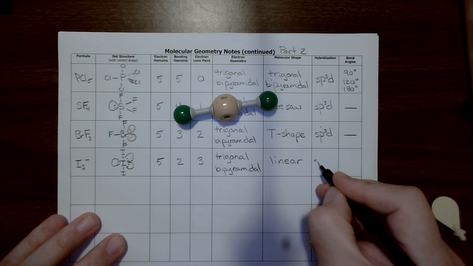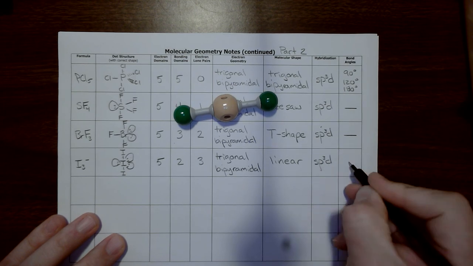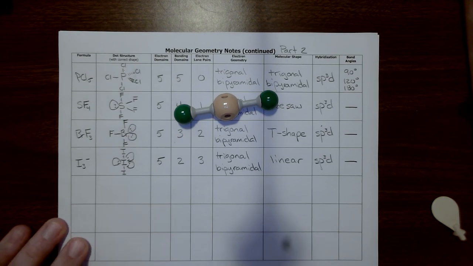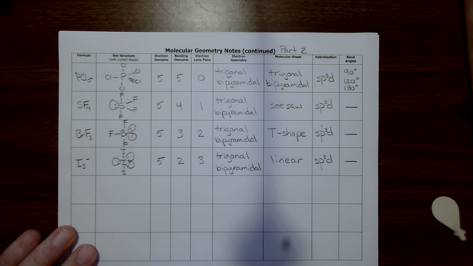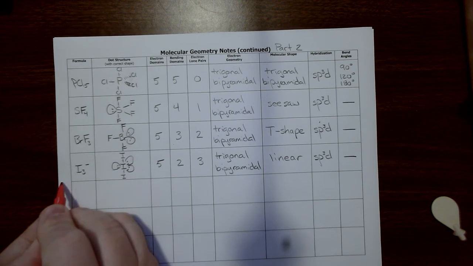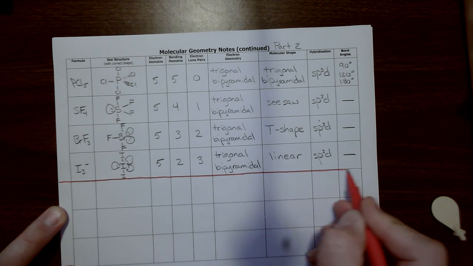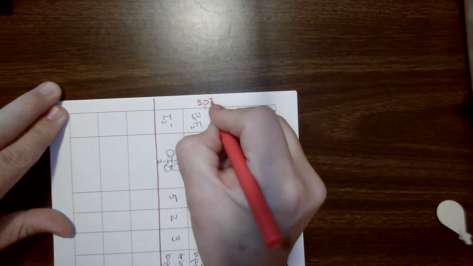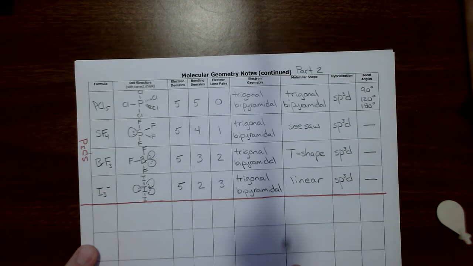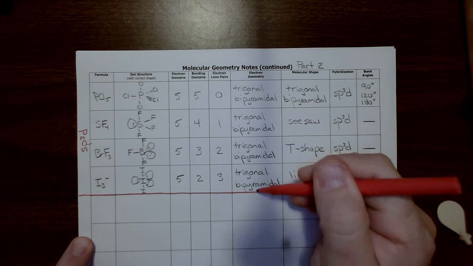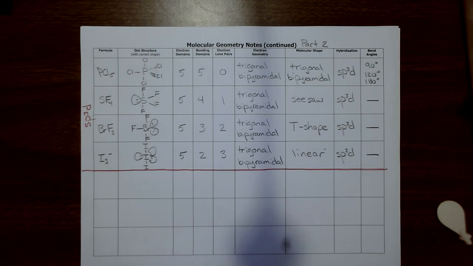It's still sp3d hybridized, and that is it for that group. So you can call it the trigonal bipyramidal group, or you can call it the sp3d hybridized group. And I like the term sp3d hybridized. So that is that group, the sp3d hybridized or the trigonal bipyramidal. Okay, one more group and then we're done.